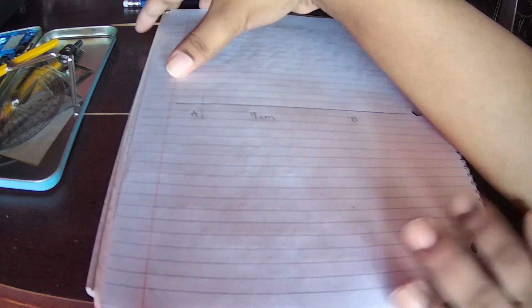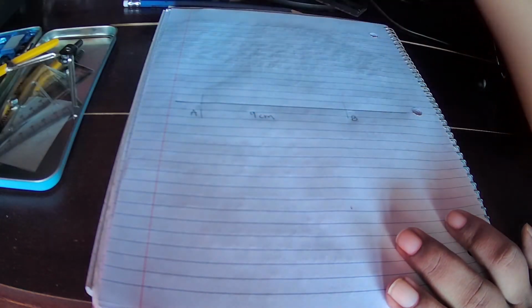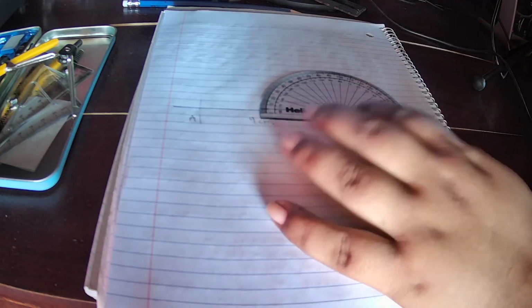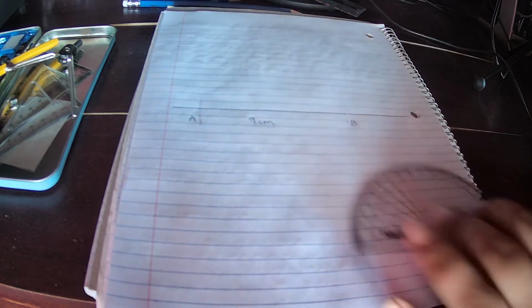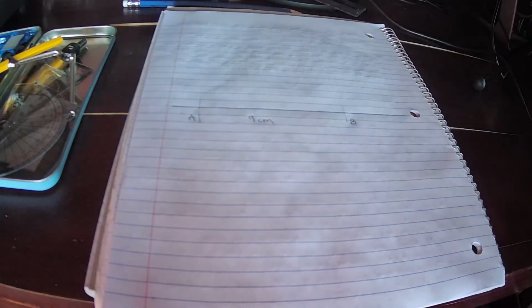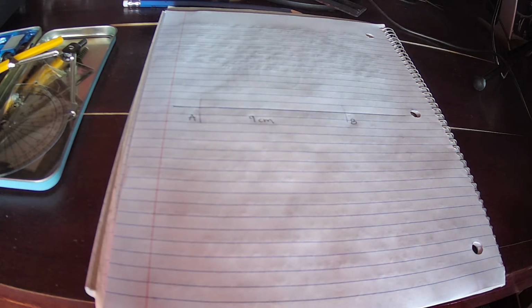Now let's move on to the second part of our construction, which involves constructing an angle. Now I know many students are very tempted to take a protractor and simply draw in your angle, but that's not what they want. To construct our angle, there's a procedure we must follow. And for this particular angle, we're constructing a 90-degree angle.